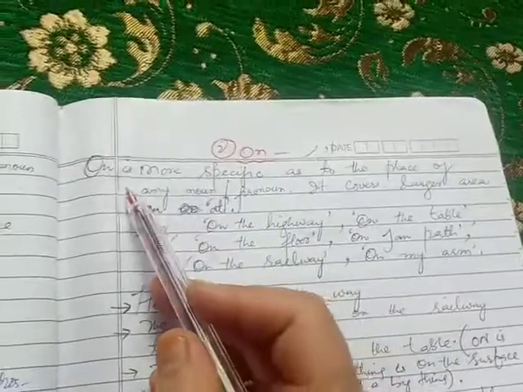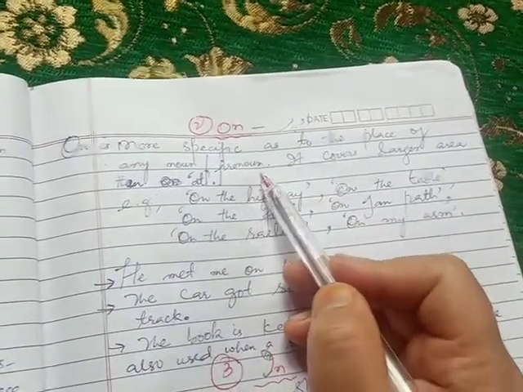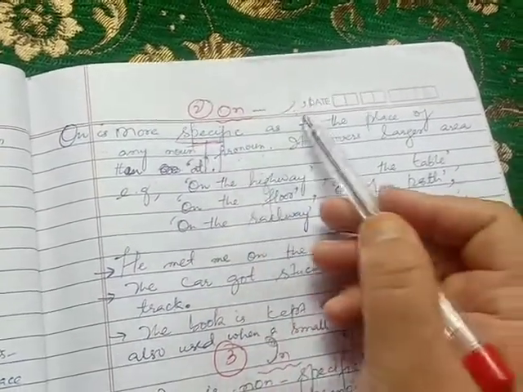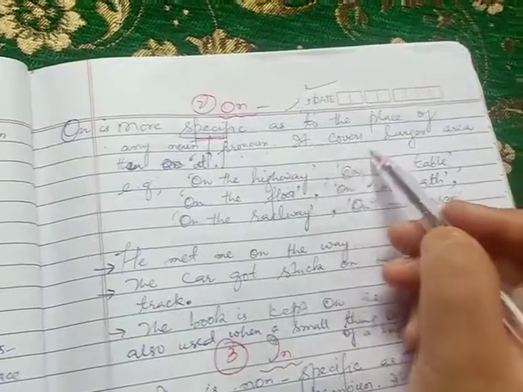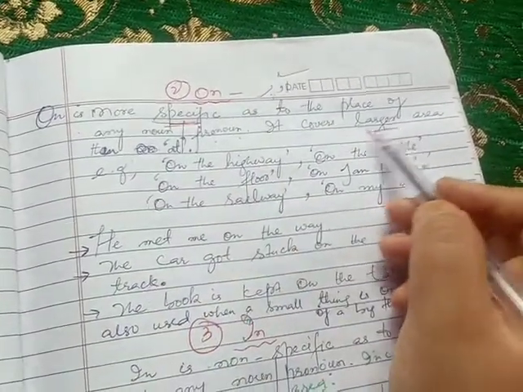Now let's move towards the next preposition of place. Look here, my dear students. On. On is more specific as to the place of any noun or pronoun. On means upar. It covers a larger area than at.